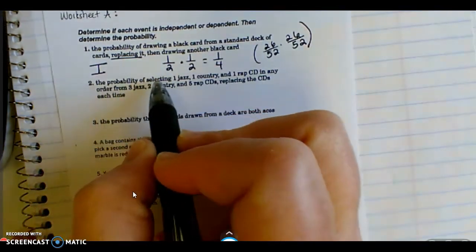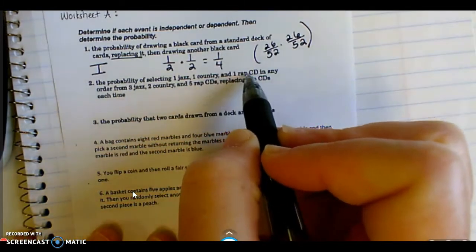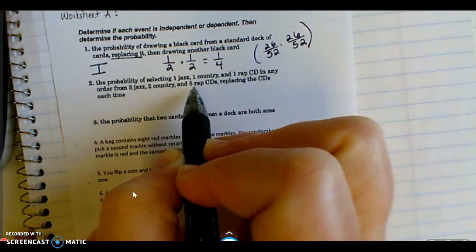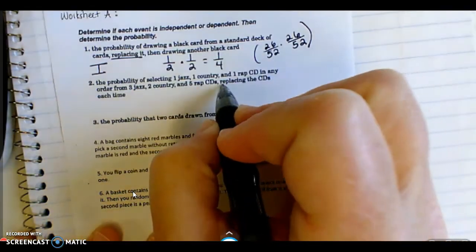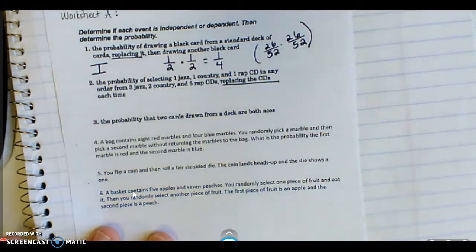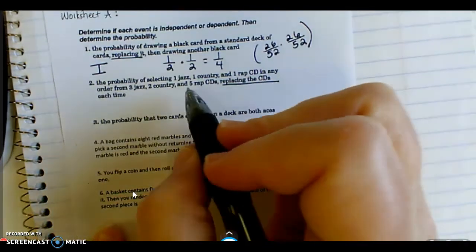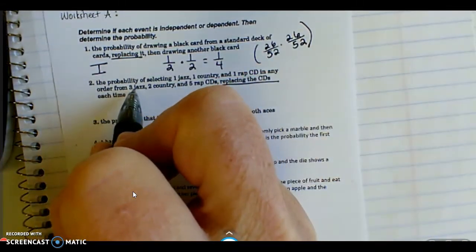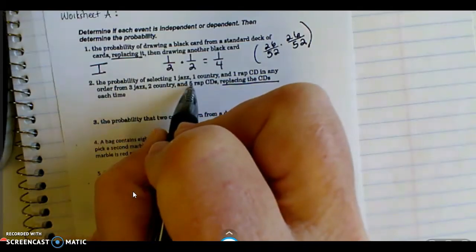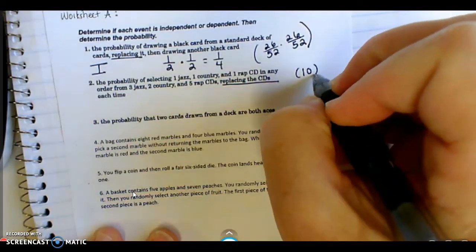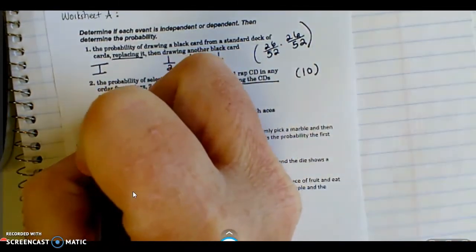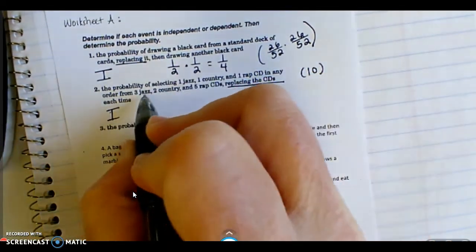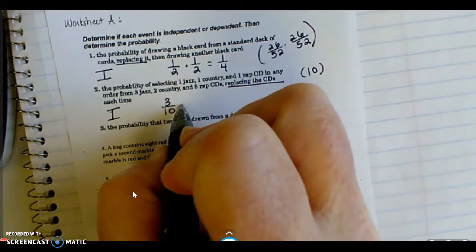Number 2, the probability of selecting one jazz, one country, and one rap CD in any order from 3 jazz, 2 country, 5 rap, replacing the CDs each time. So we're going to multiply these together. The probability, let's see, there's a total of 3 plus 2 plus 5. There's a total of 10. The fact that we're replacing it makes it independent. So the probability of getting a jazz one would be 3 out of 10.